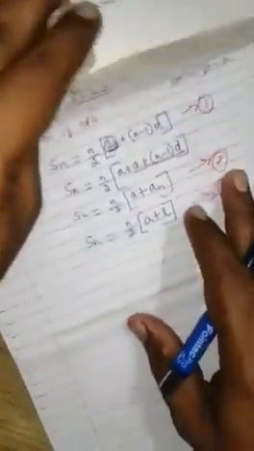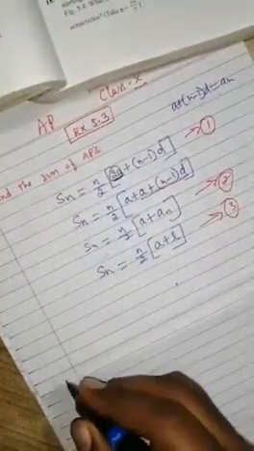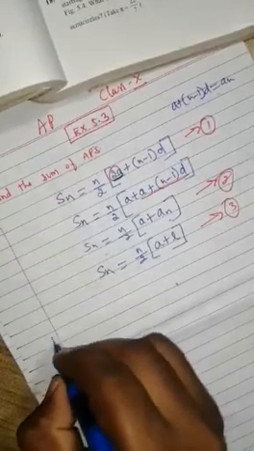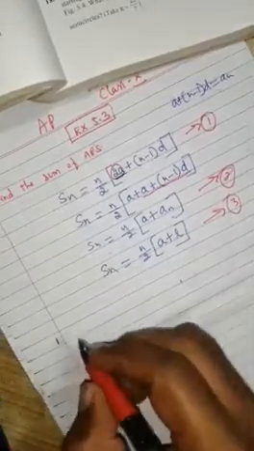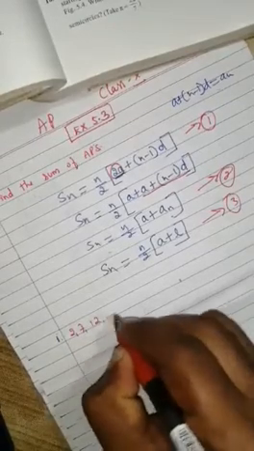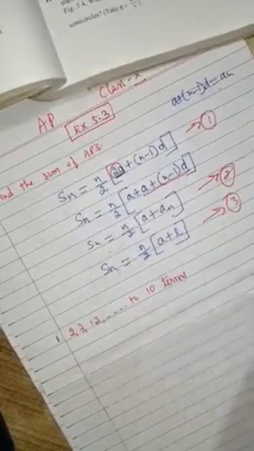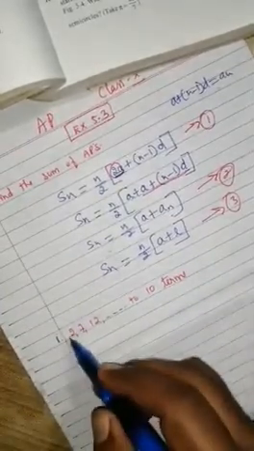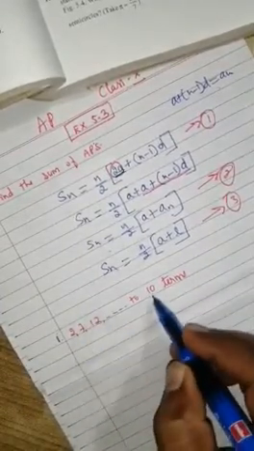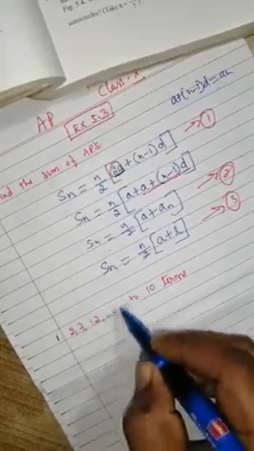Of course, the application level problems are being deleted this year. So the rest of the problems in exercise 5.3. The first question is: find the sum of the following APs. That is, 2, 7, 12, dash dash dash, to 10 terms. What does it mean? Writing from 2, 7, 12, we have to write up to 10 terms, and we have to make a sum of that.